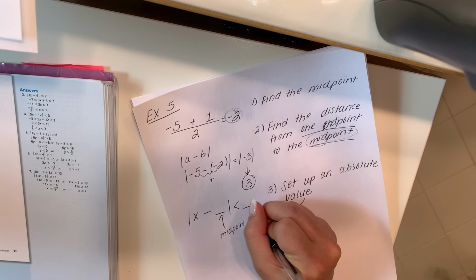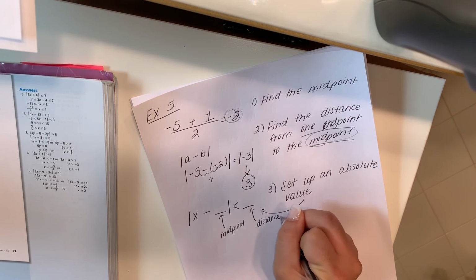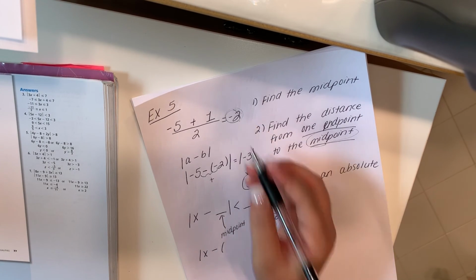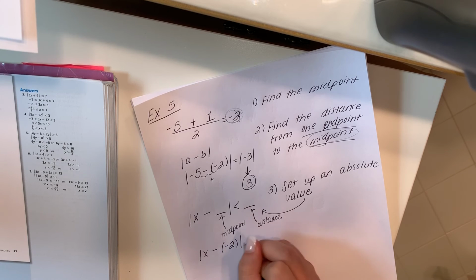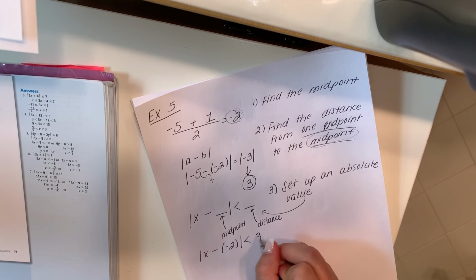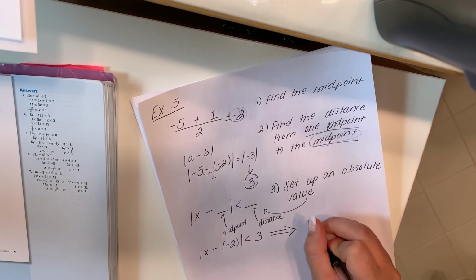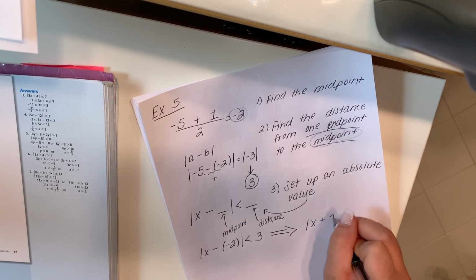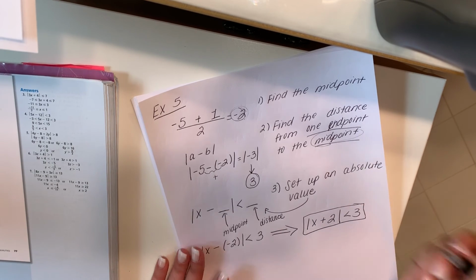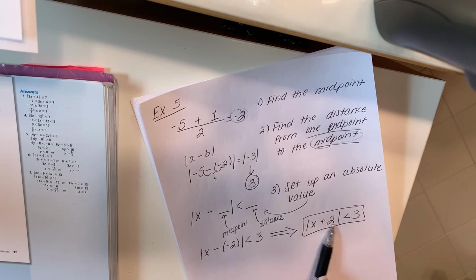And then whatever number is here is your distance. So it's going to look like so. X minus, my midpoint is -2. Absolute value is less than, what's my distance? 3. And to rewrite this even neater, I'm going to put this over here. My final answer is x plus 2 is less than 3. And that's how you would write properly an absolute value inequality.